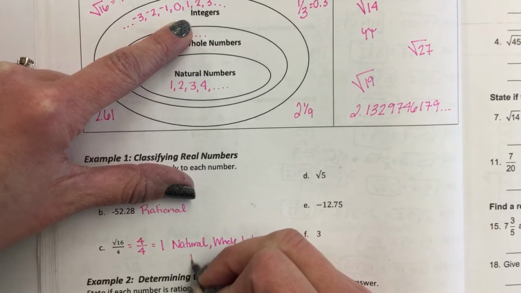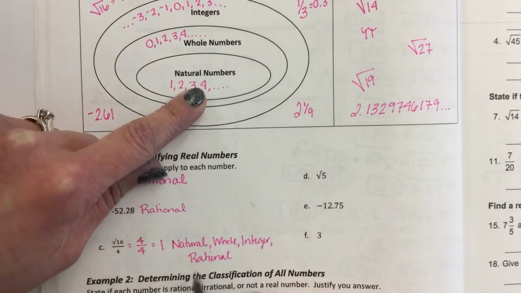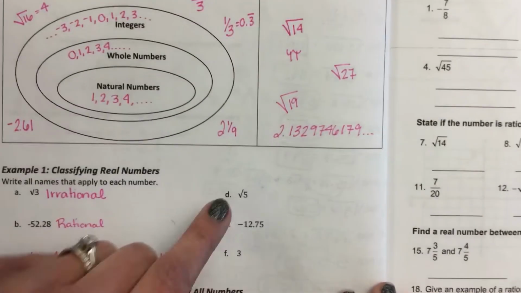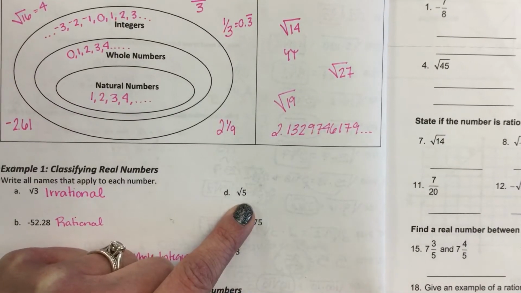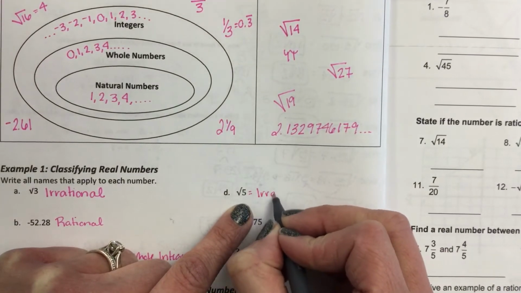And it's also rational. So we have to remember that if it's a natural number, it's going to be all 4 of those categories. Square root of 5 is not a nice square root, so it's irrational.